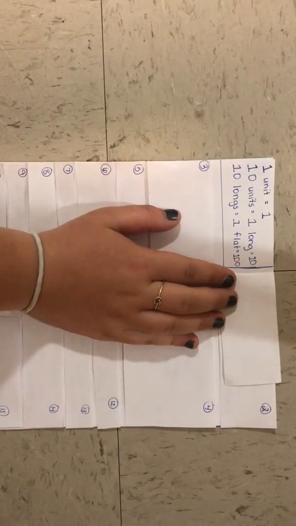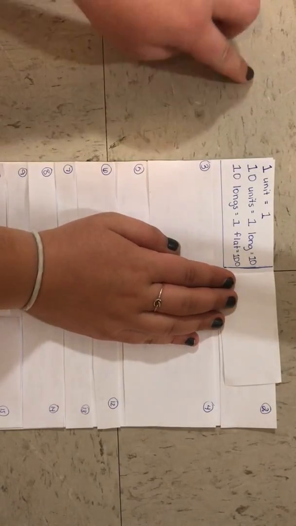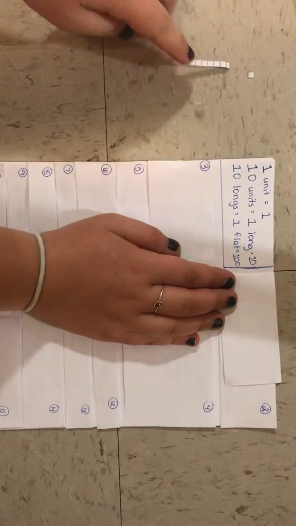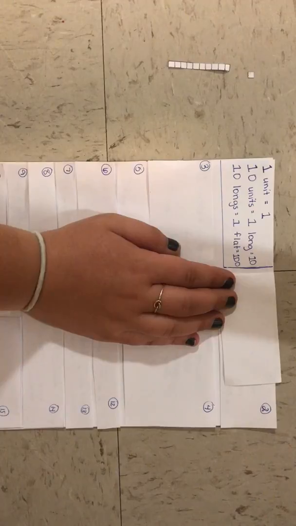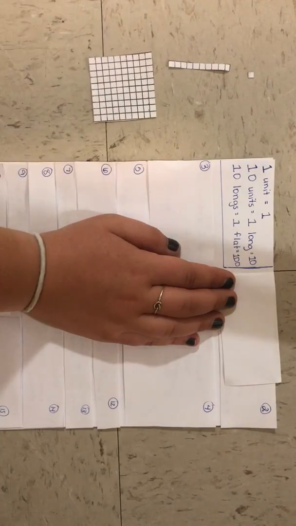Today, we are going to learn addition using base 5. Base 5 is not the same as base 10. In base 10, each unit is valued at 1. 10 units, which is 1 long, is valued at 10. And 10 longs, which is 1 flat, is valued at 100.